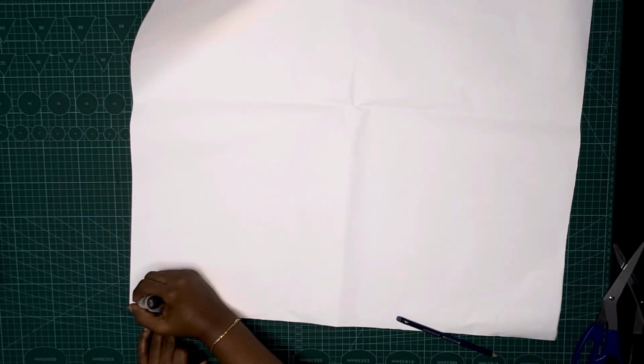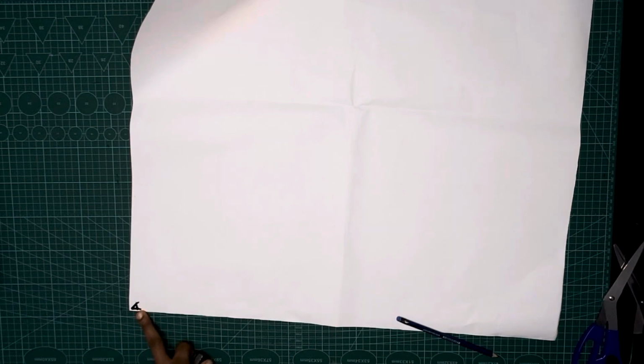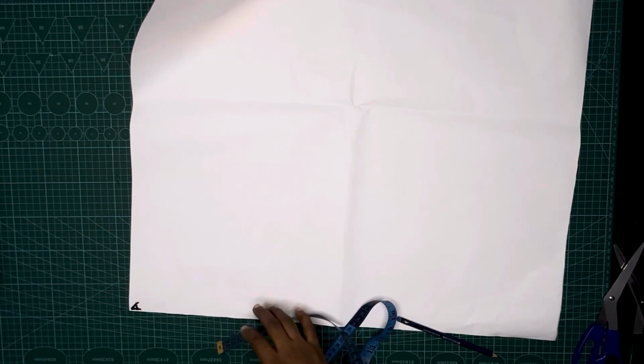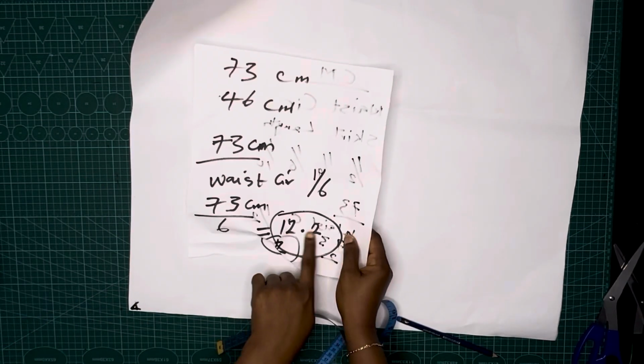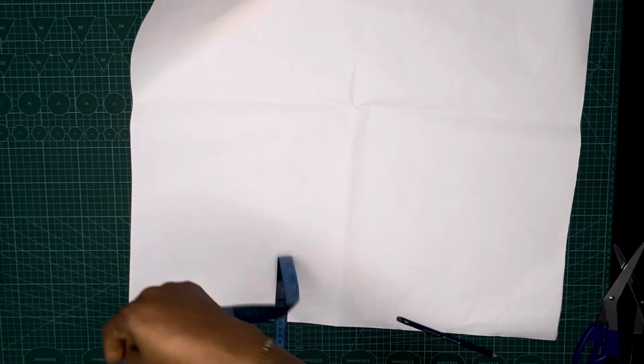So I brought in my pattern paper, which has the edge. We have the starting point here as our A. Mark your starting point as A. After marking your starting point as A, what you do next is to look for your waist circumference. Look for A to B. That is your radius. Remember, we have 12.2 as our radius for the skirt.